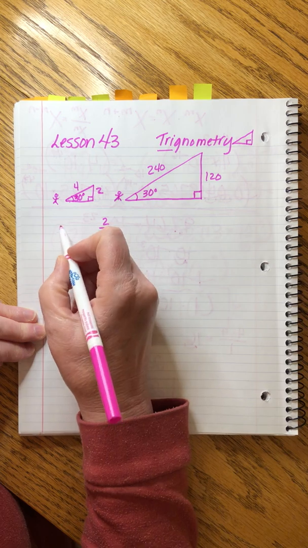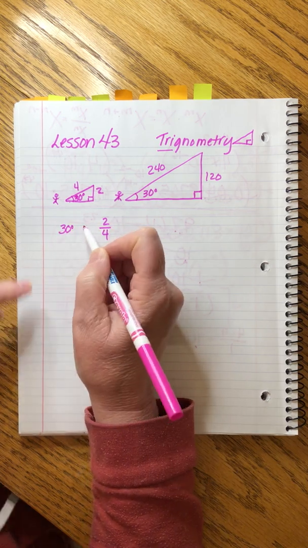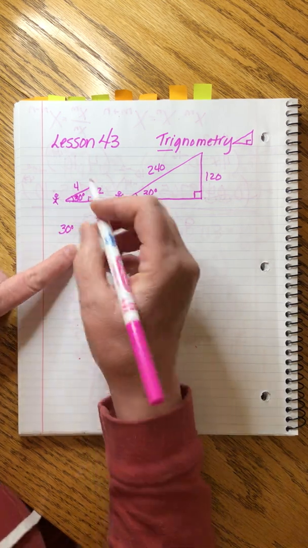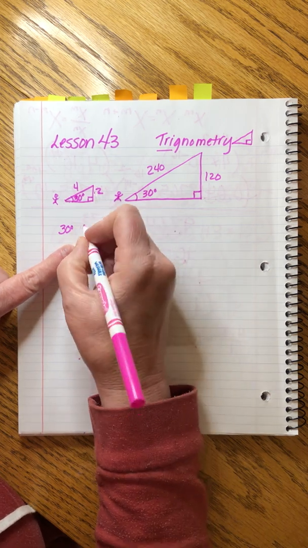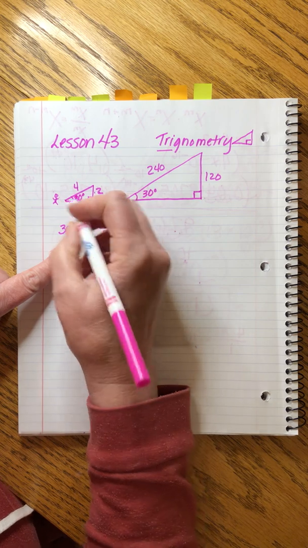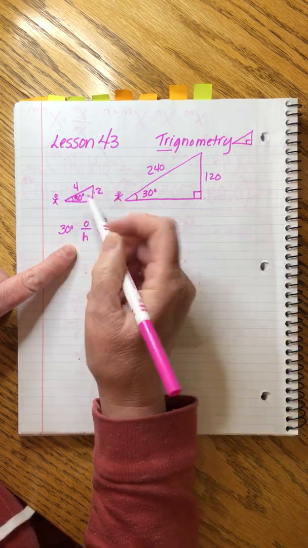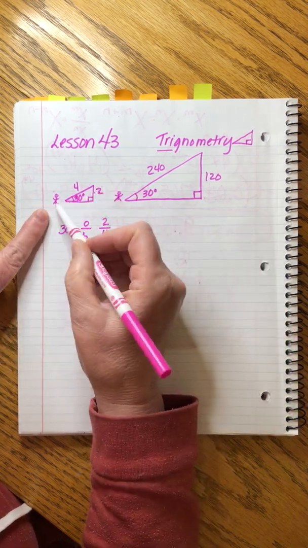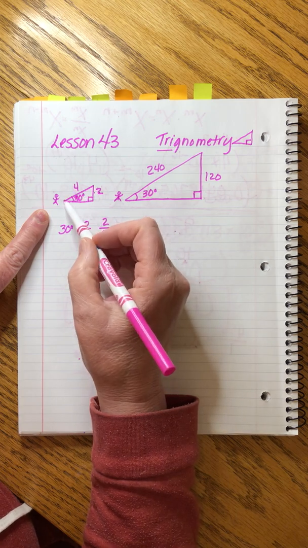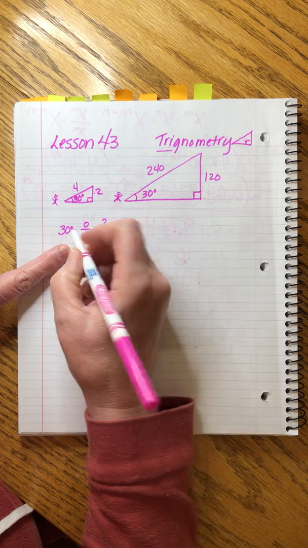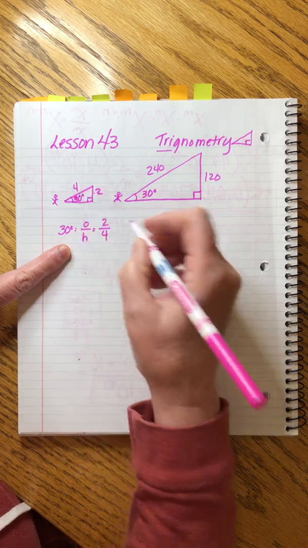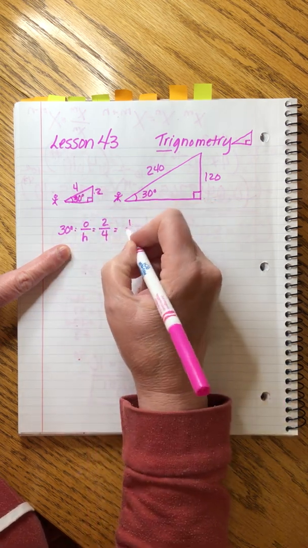So when I'm here at this 30-degree angle, the ratio of what we would consider to be the opposite side over the hypotenuse, if you want to think of it that way, this is opposite from where we're standing. This is the hypotenuse because it's opposite the right angle. That would be 2 to 4, right? If this is 2 and this is 4, which equals 1/2.